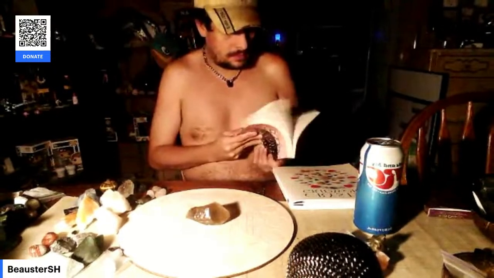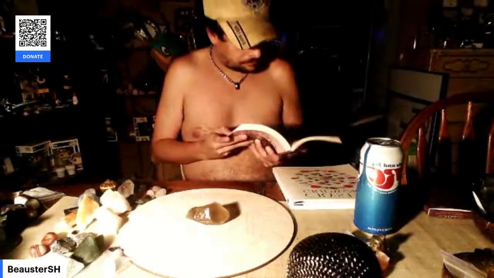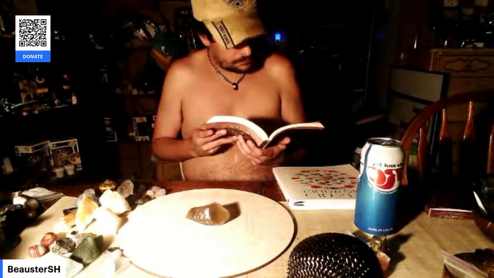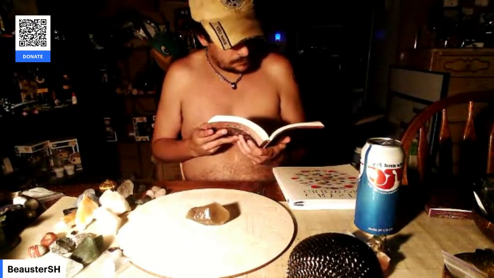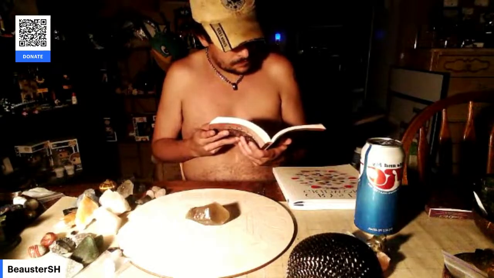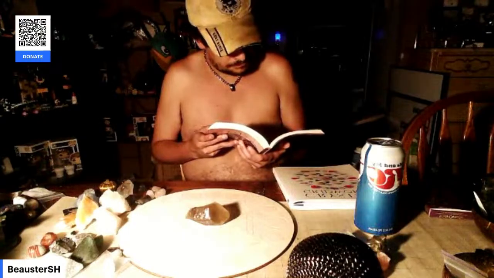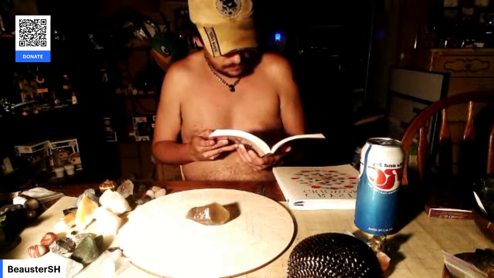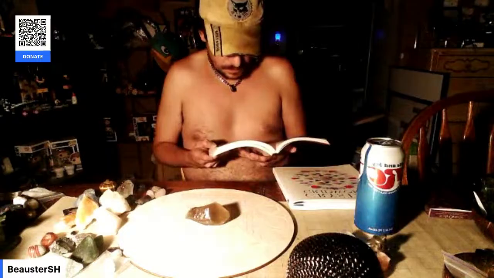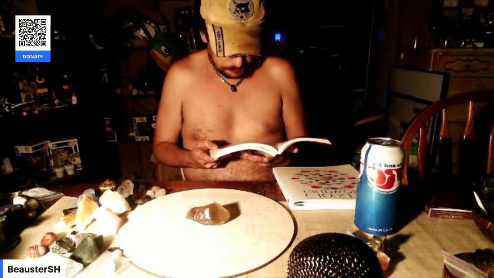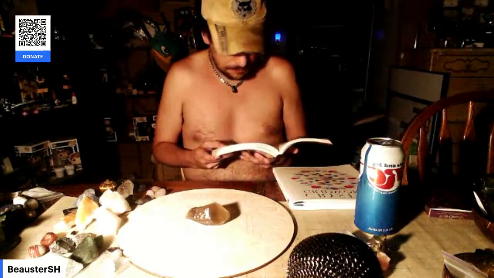We try to find something like mine. Mine's special. But if you want that as your focus stone, you can. We're supposed to be setting this up for protection and to bring prosperity.